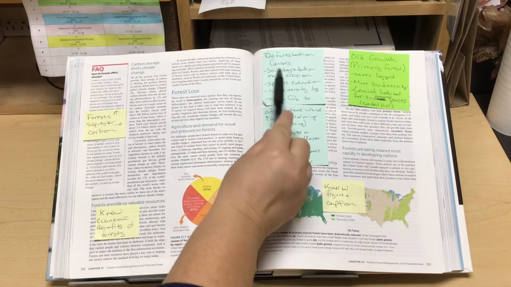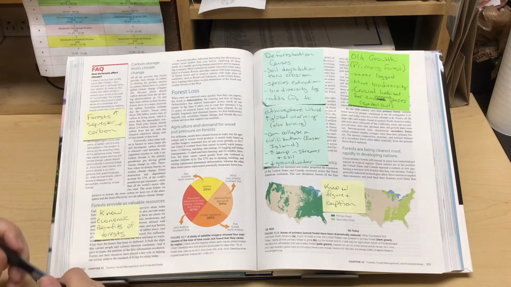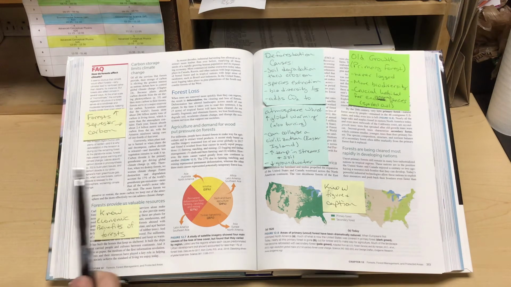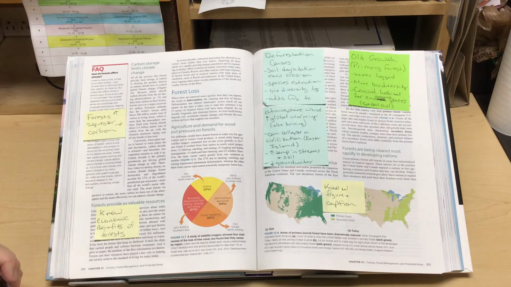You should know what deforestation causes. Deforestation can cause soil degradation through erosion, because all the trees' roots are holding the soil in place. When they're not there, the soil can be washed away. Species extinction can happen because the habitat is lost. You get biodiversity loss. That can be plants, animals, insects, any number of things. And then when there's deforestation, that adds CO2 to the atmosphere, which increases global warming.